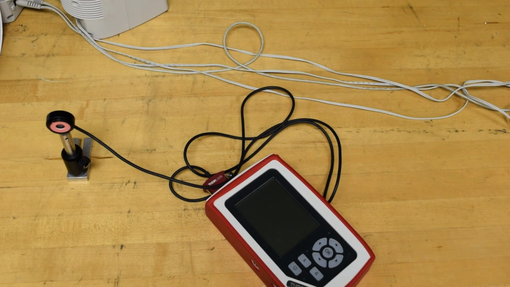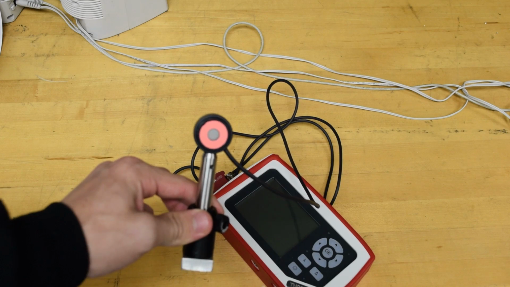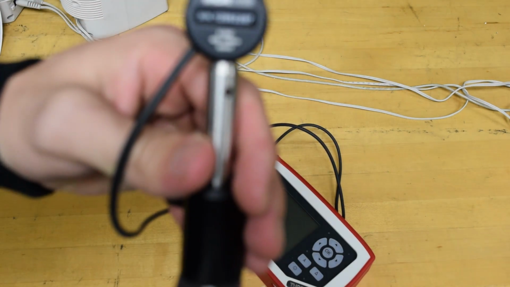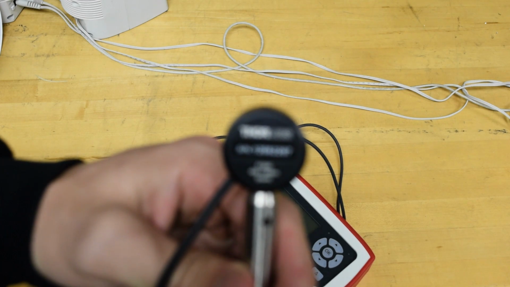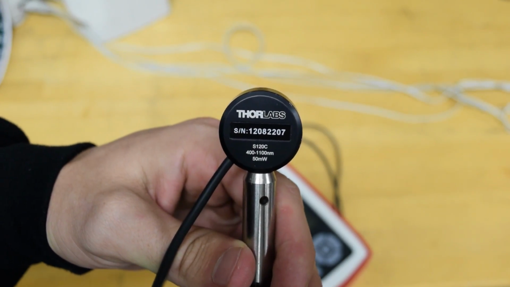For our second trial, you're going to get rid of the Keithley multimeter completely and the solar cell. And we'll replace the solar cell with our silicon power meter by Thor Labs, which is rated between 400 and 1100 nanometers.